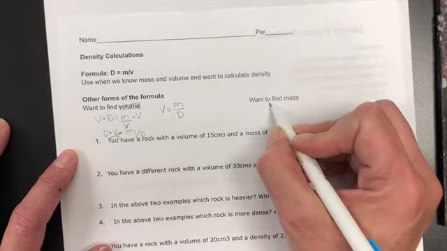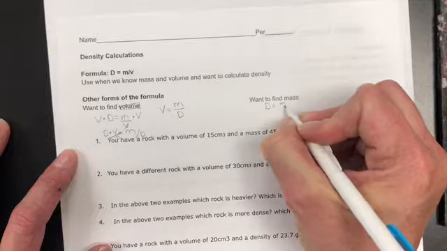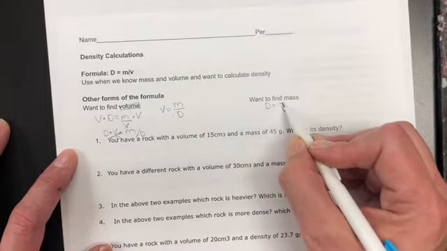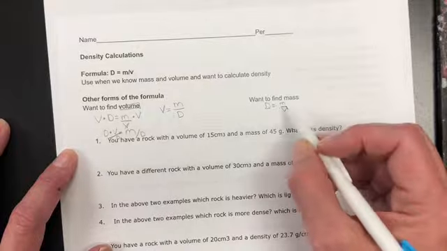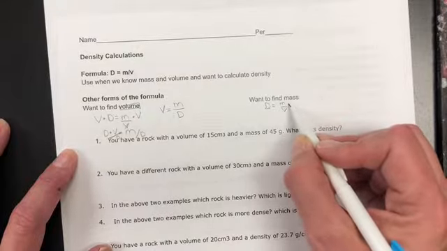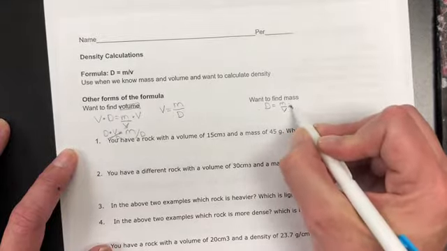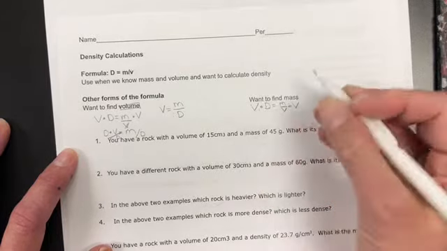When I want to find mass, I start with my original equation, density equals mass divided by volume. I need to get mass all by itself on one side of the equal sign. What I do on one side of the equal sign, I have to do to the other. Since volume is on the bottom, I'm going to multiply by volume. If I do it to one side, I have to do it to the other side.